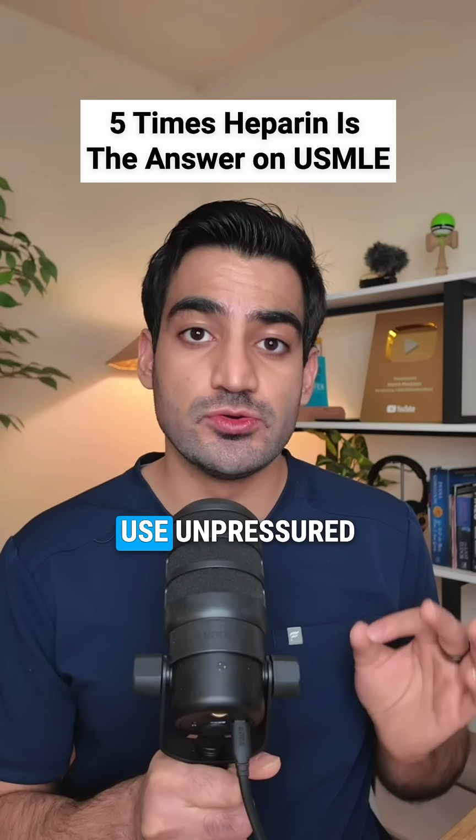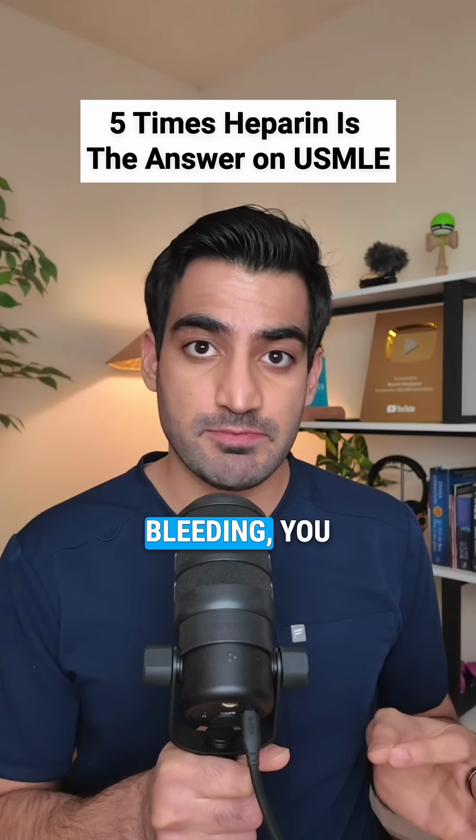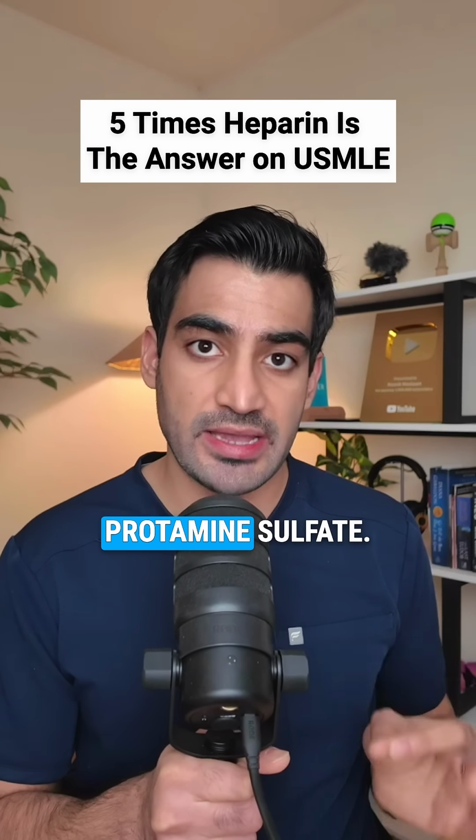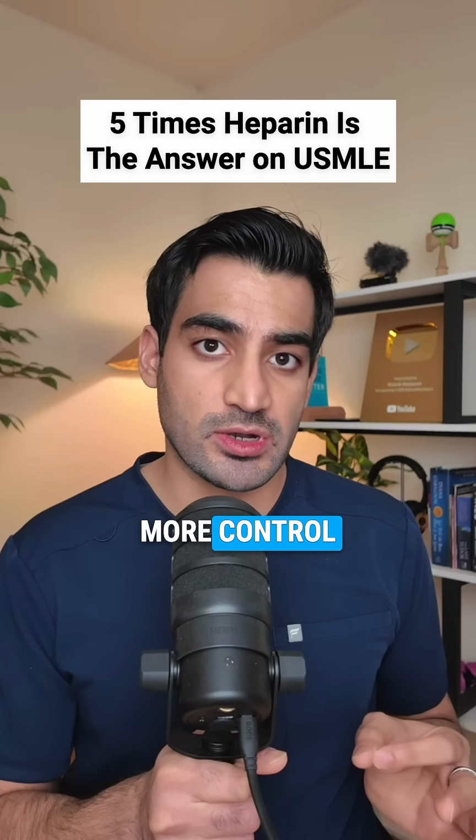During PCI, you use unfractionated heparin because it's titratable. You can follow the aPTT, and if there's bleeding, you can reverse it immediately with protamine sulfate. Low molecular weight heparin is an option too, but unfractionated heparin gives you more control in the cath lab.